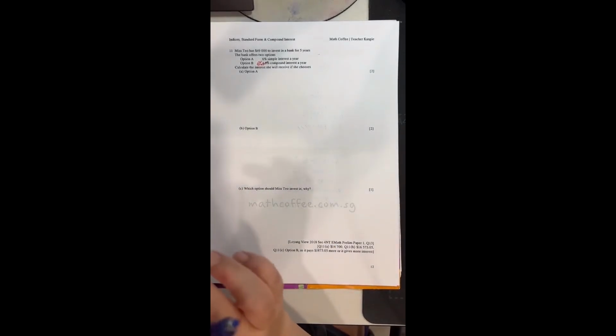So this question can actually let you know whether simple is better or compound is better, provided the rate is the same. If the rate is not the same, okay, thanks, David. If your rate is not the same, then of course you have to do your own calculation. But if the rate is the same, simple and compound, no need to say, you definitely know that compound will give you more interest. Understand?